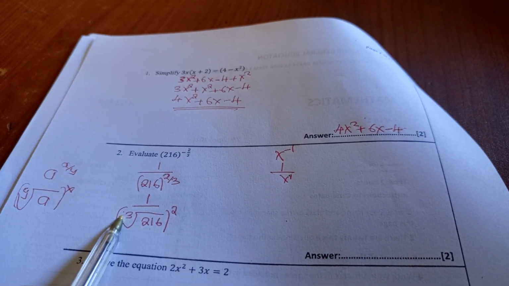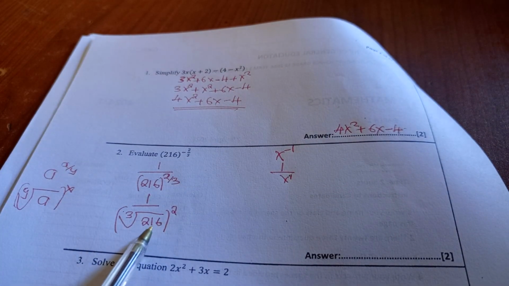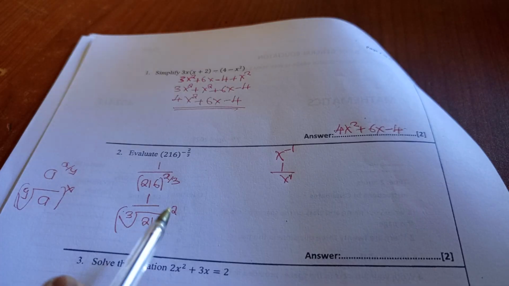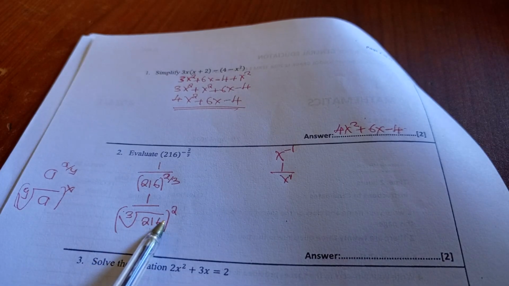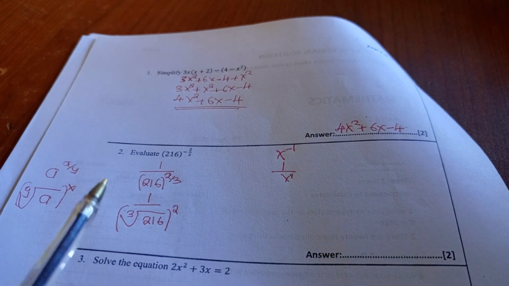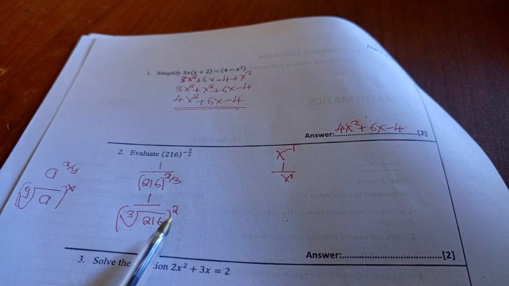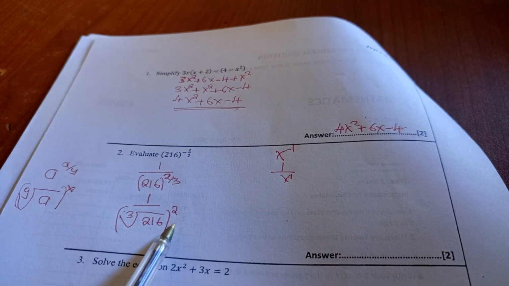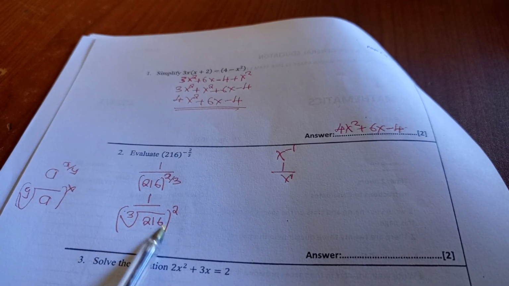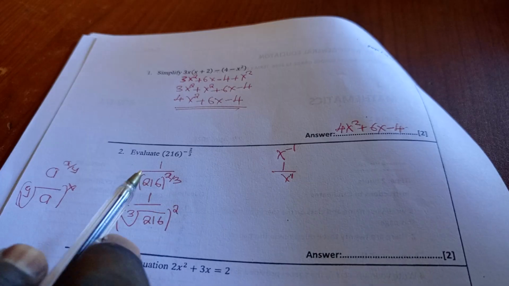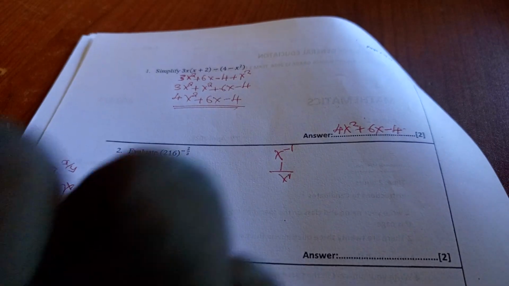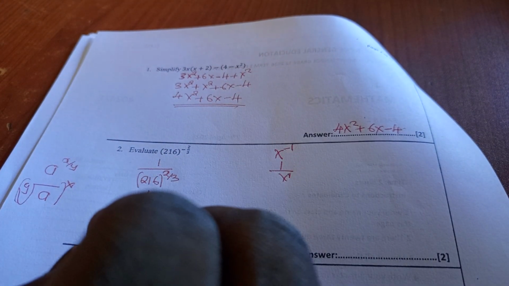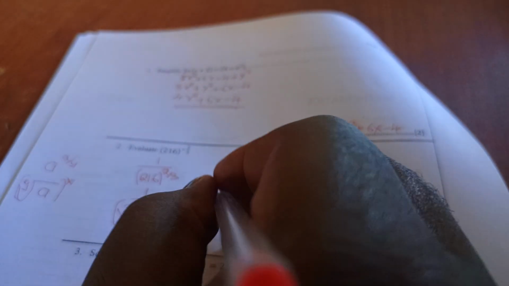Now which number can you multiply 3 times to give us 216? We can start with 1 times 1 times 1, it will not give us 216. We move to 3 times 3 times 3, it will not give us 216. So 5 times 5 is 25, 25 times 5 is 125. So we'll go to 6. 6 times 6 is 36, and 6 times 6 times 6 will give us 216, which means the answer inside here is 6.